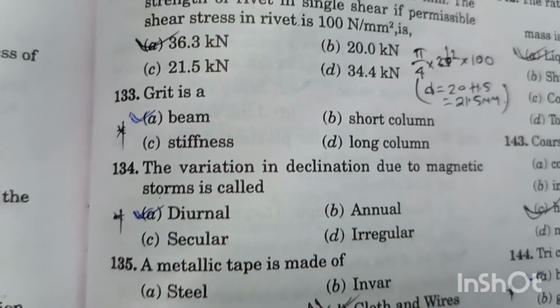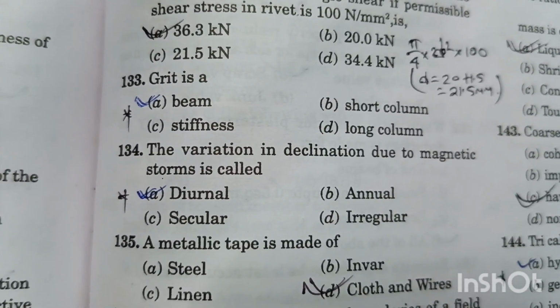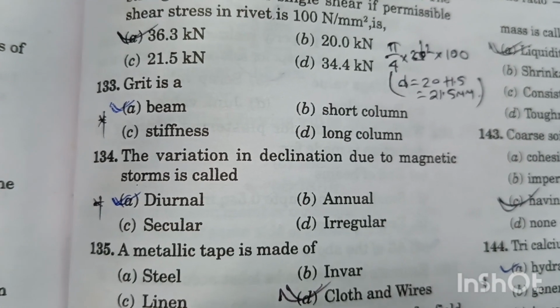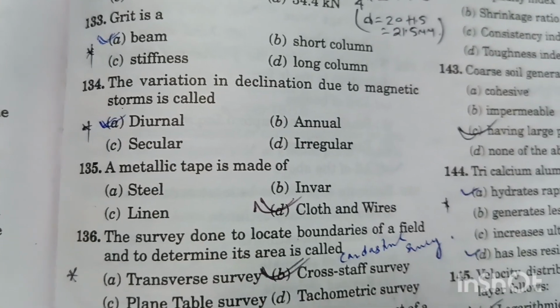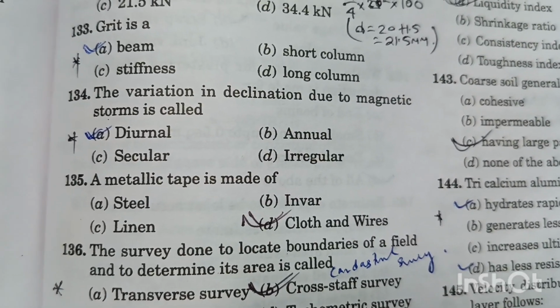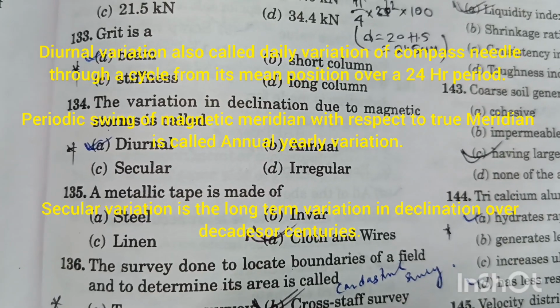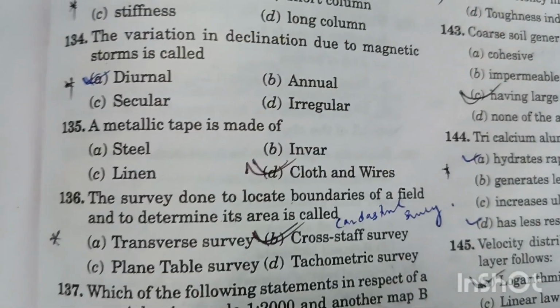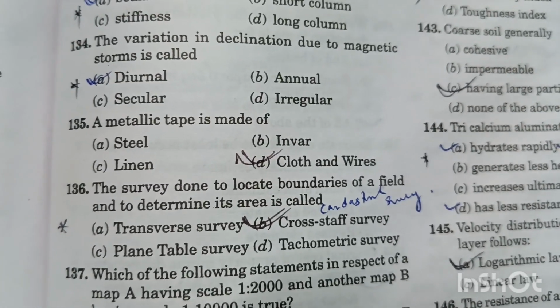Question number 133. Girder is a beam. Option A is the right answer. Question number 134. The variation in declination due to magnetic storms is called irregular. Option D is the right answer. Question number 135. A metallic tape is made of cloth and wires. Option D is the right answer.